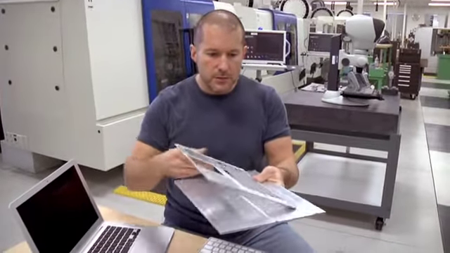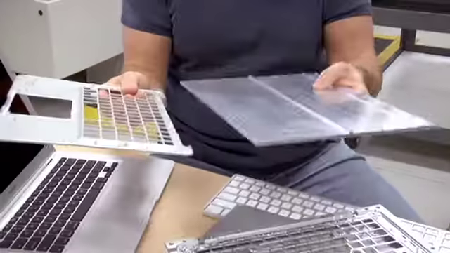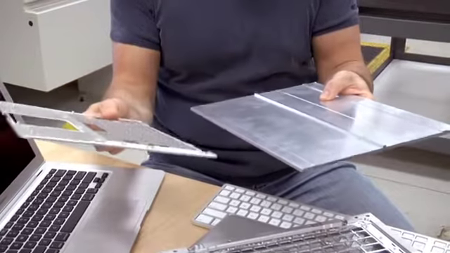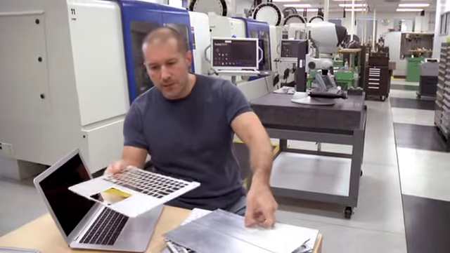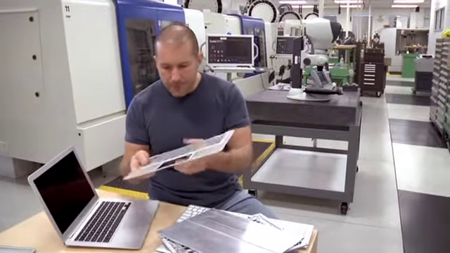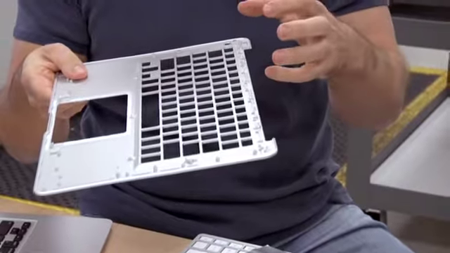And so you can see just a dramatic sort of transformation between this raw blank and the final part. But what we end up with is a part that's got all of the mounting features, so all of the bosses, this is just one part.